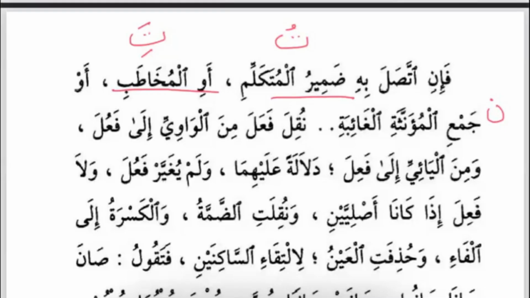What happens if any of these pronouns suffix to this hollow verb? نقل فعل من الواوي إلى فعل ومن اليائي إلى فعل دلالة عليهما ولم يغير فعل ولا فعل إذا كانا أصليين ونقلت الضمة والكسرة إلى الفاء.